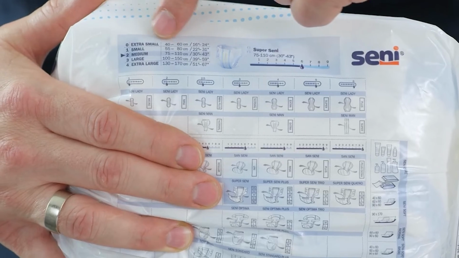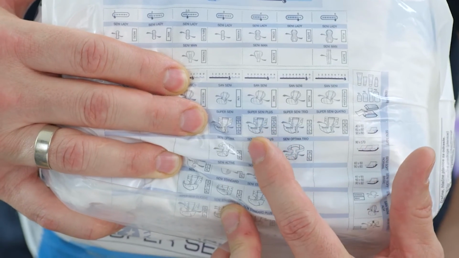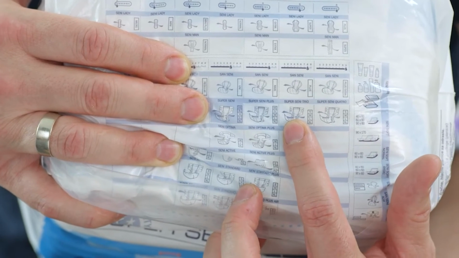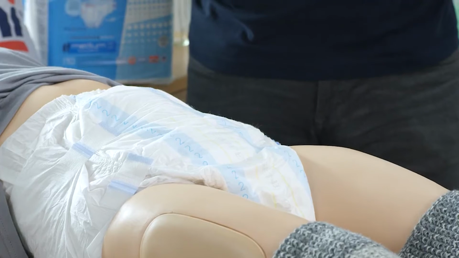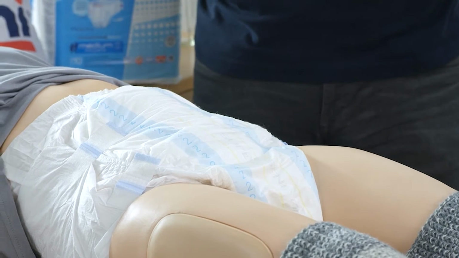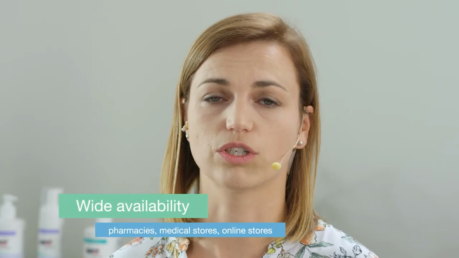Super Seni products are available in a full range of sizes, from XS to XXL, available in 4 levels of absorbency: Super Seni, Super Seni Plus, Super Seni Trio, and Super Seni Quattro. Thanks to this, regardless of the intensity of the problem, the size you have, we can find products for ourselves. These products are available in pharmacies, medical shops, and online shops.